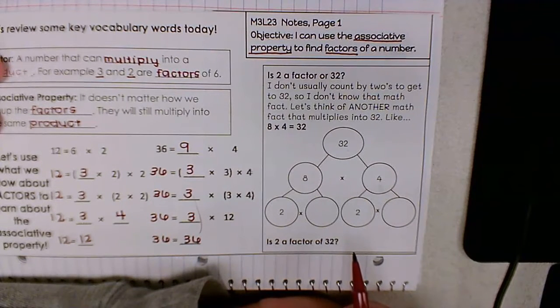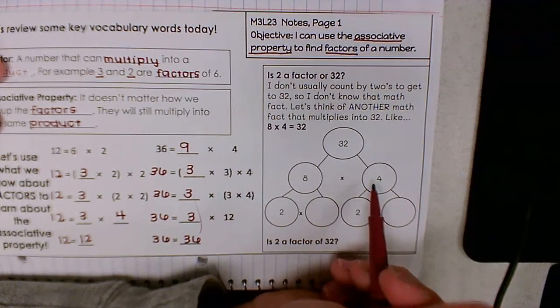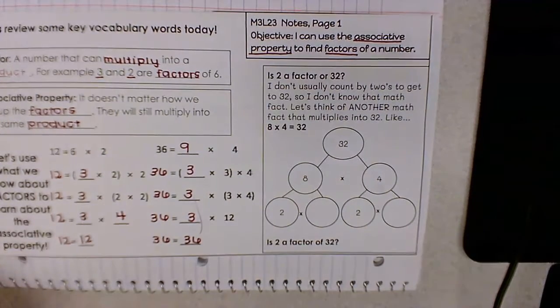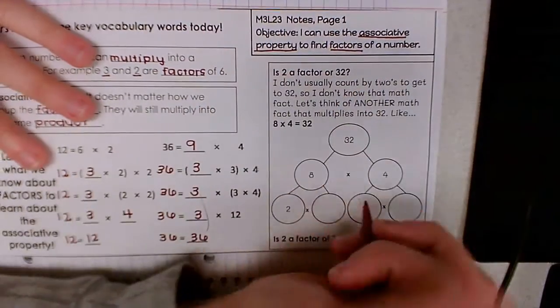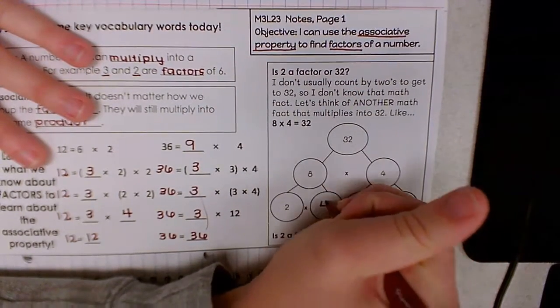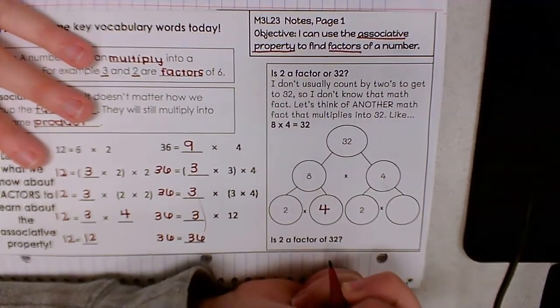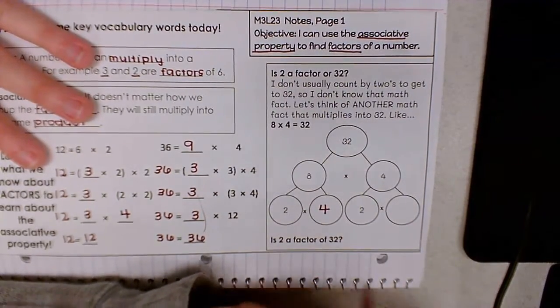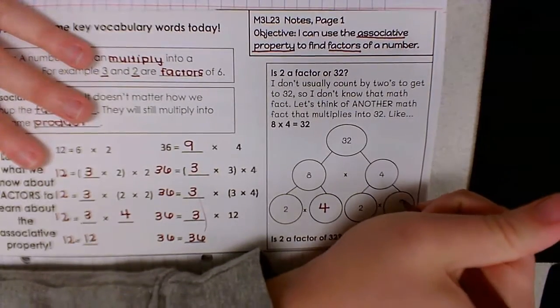Can I pull 2 out as a factor of 8 and 4? Well, let's see if I can multiply anything by 2 to get to 8. 2, 4, 6, 8. Takes me 4 groups of 2 to get to 8. Can I do the same thing for 4? 2, 4. Oh, only 2 groups.